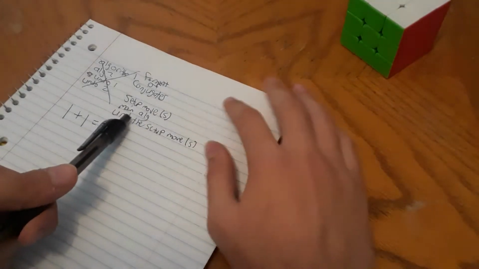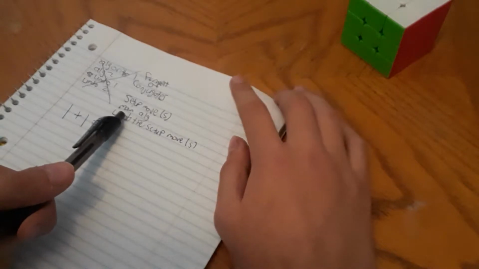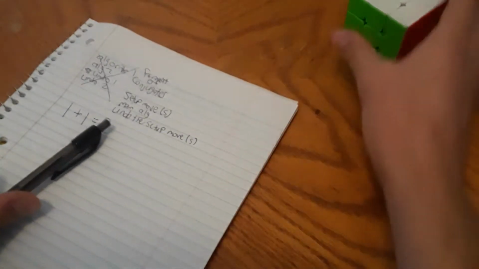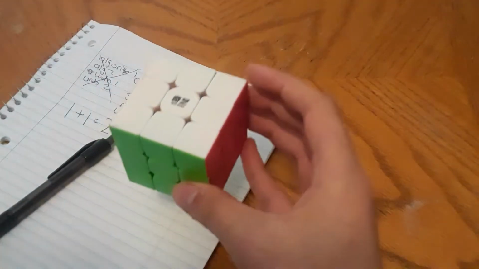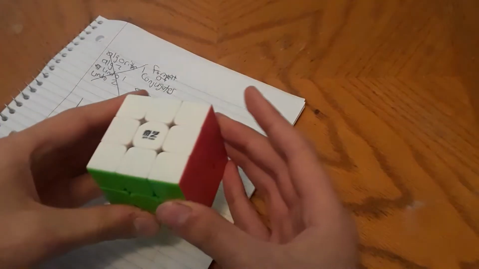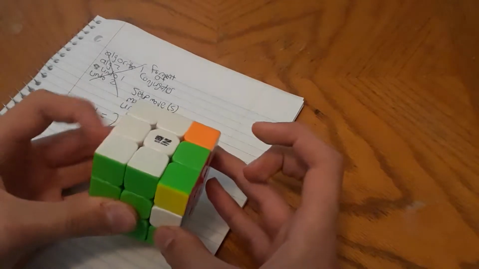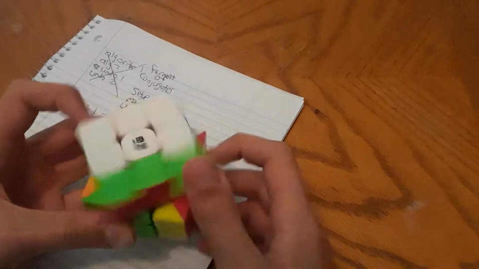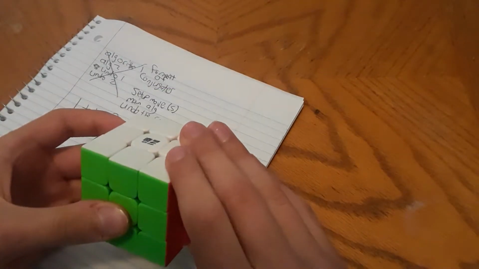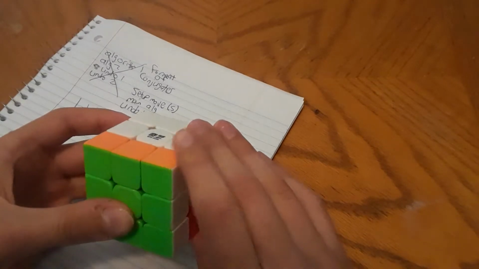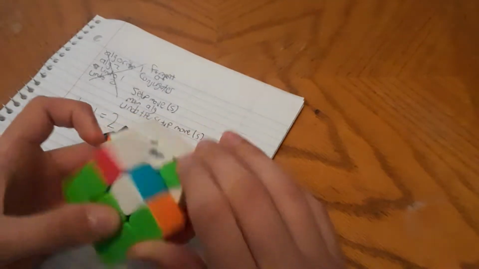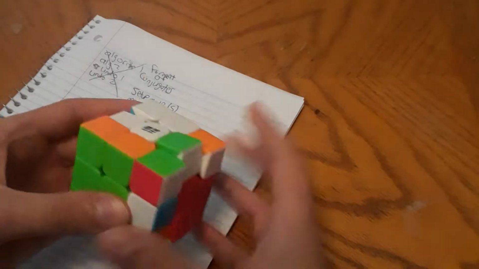The setup moves in a conjugate are to change up what the algorithm is doing. So in the F R U R' U' F' conjugate, the regular R U R' U' does this, but adding the F at the front, the F prime at the end, you can get it to do this.